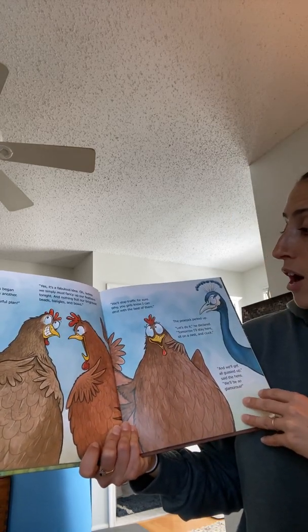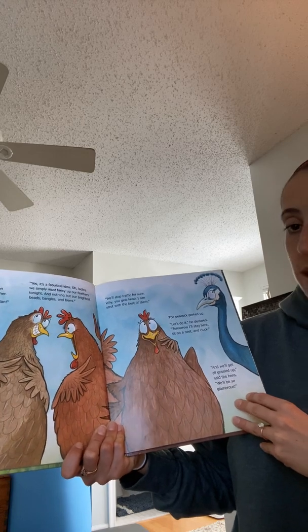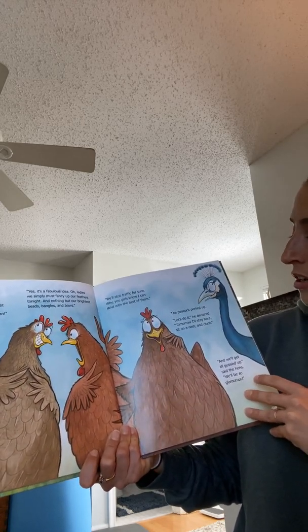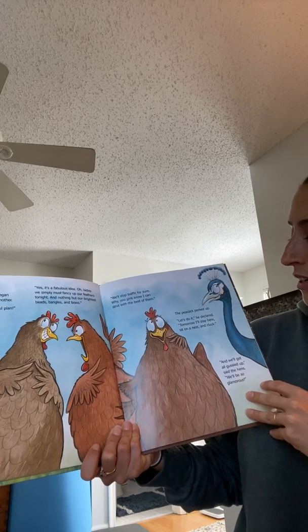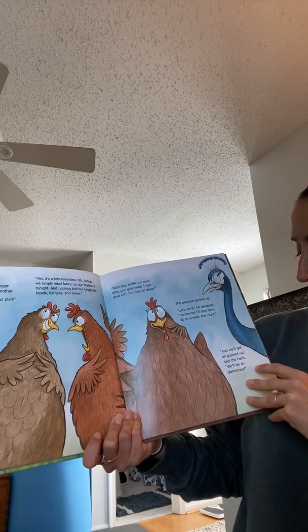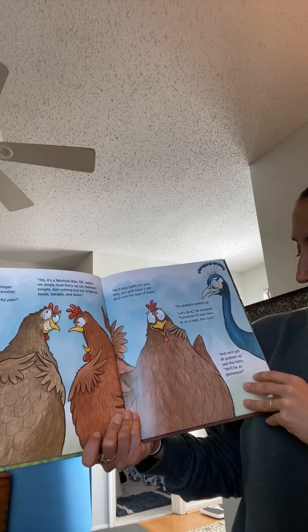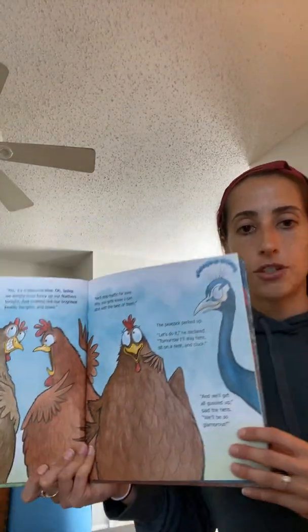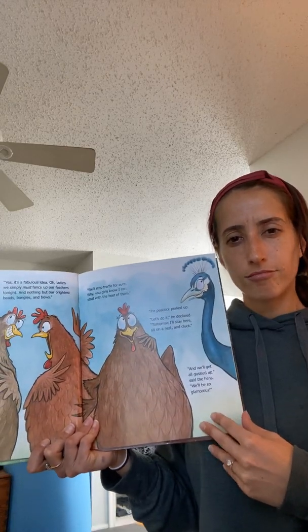"Well, you girls know I can strut with the best of them." The peacock perked up. "Let's do it," he declared. "Tomorrow I'll stay here and sit on a nest and cluck." "And we'll get all gussied up," said the hens. "We'll be so glamorous." Now, do you think this idea is going to work?